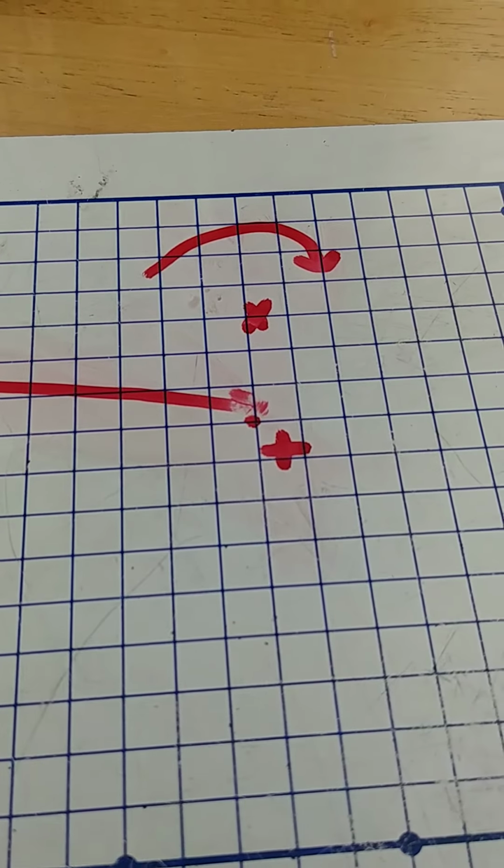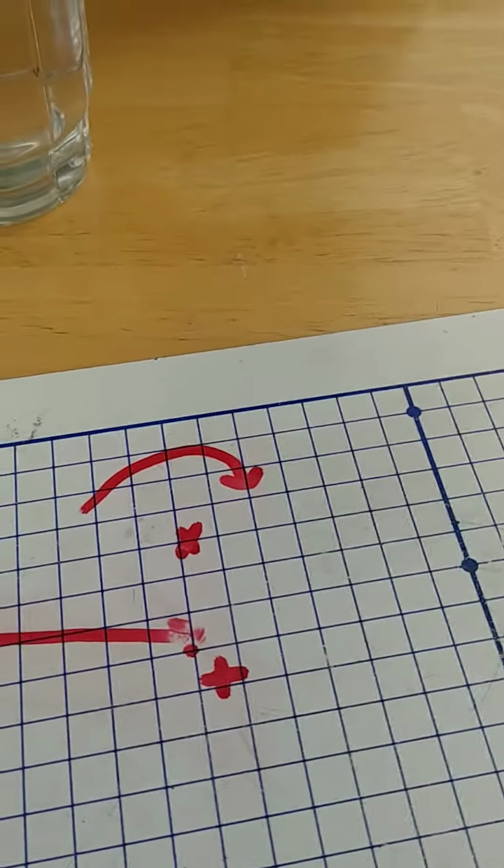Hi guys, I'm going to review over the 4 problems that you had to do for factoring trinomials that were due on April 3rd, Friday, April 3rd.